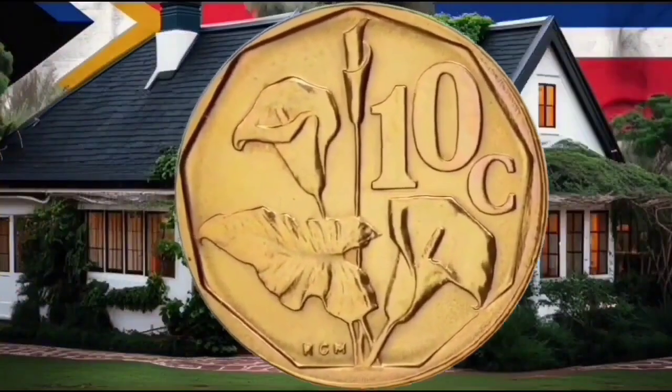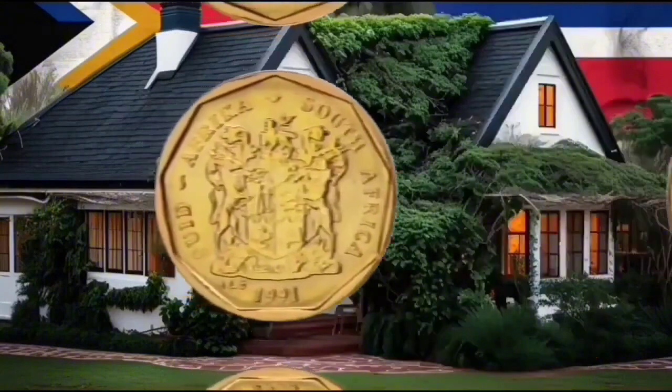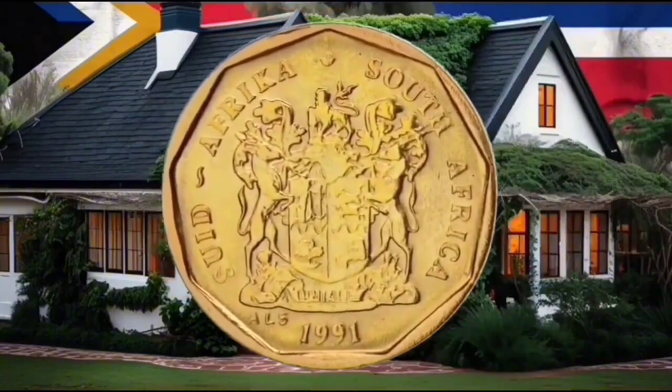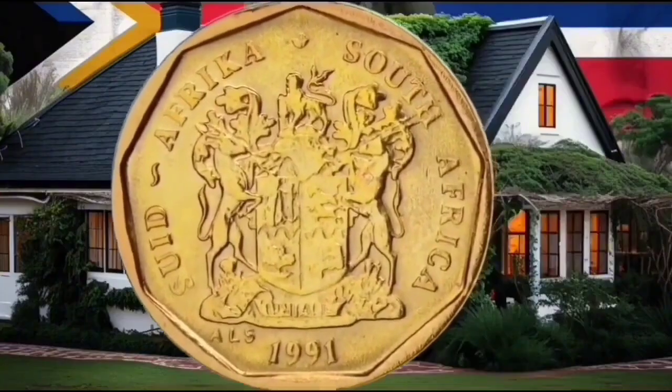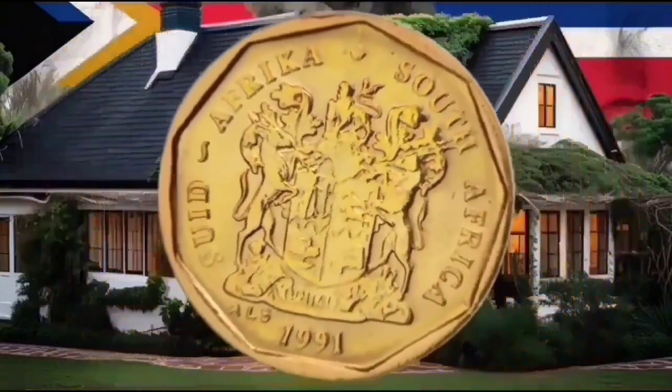When collecting this coin, it's important to verify authenticity. Consult with a certified numismatist or submit the coin to professional grading services such as PCGS or NGC. They can help determine whether your piece is one of the rare and valuable variants.